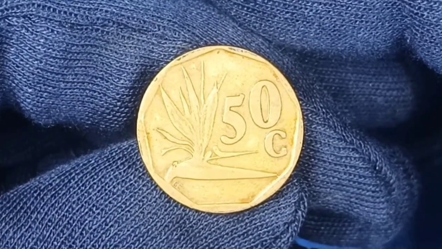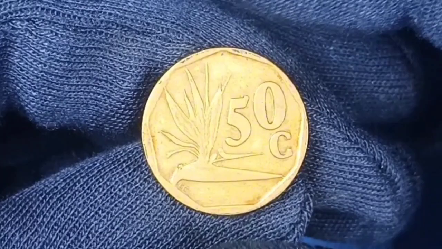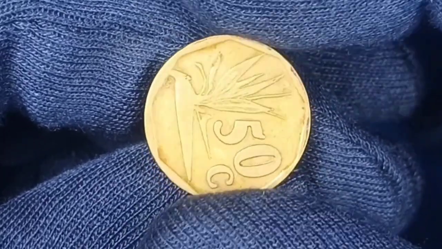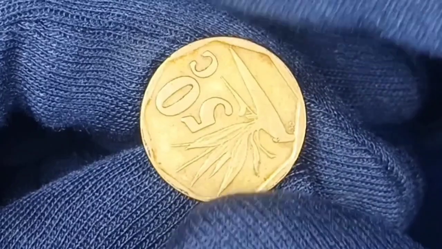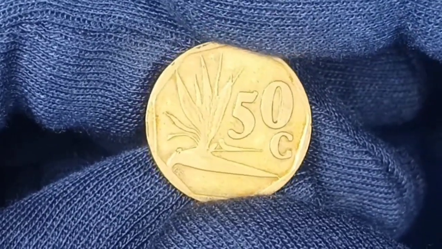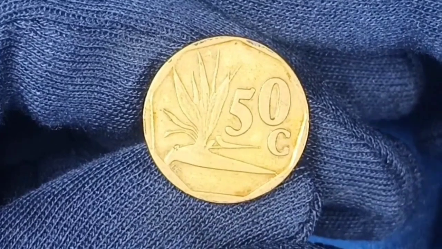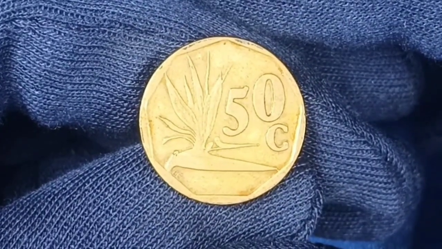While these sales are very rare, they showcase the potential value that historical coins can have when collectors and historians take an interest. But it's important to remember that not every 1992 50 cents coin will hold such high value. Condition, rarity, and demand are what truly drive coin prices. Still, it's always worth examining your old coins closely. You never know what hidden treasure you might find.